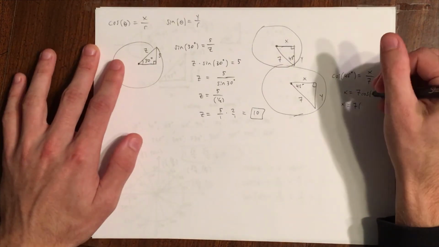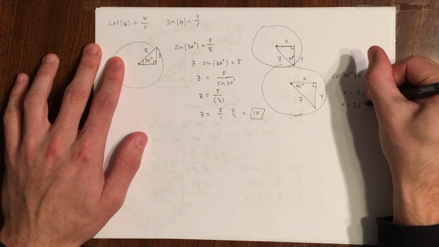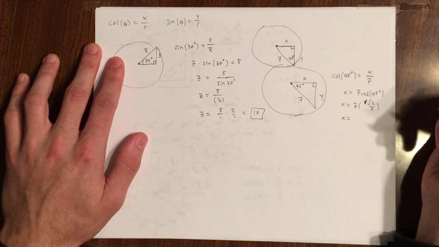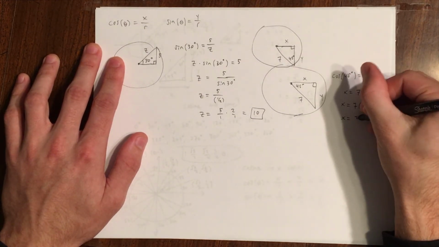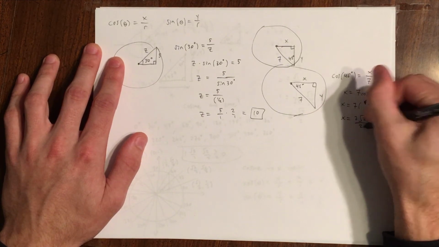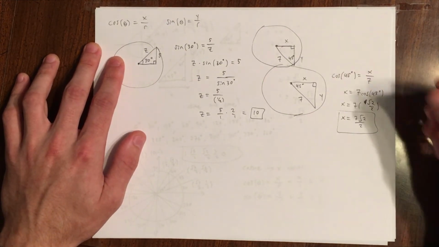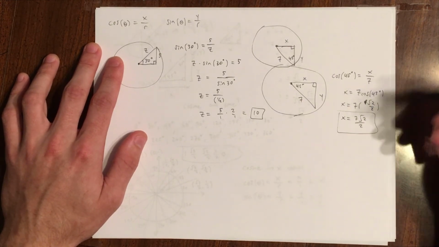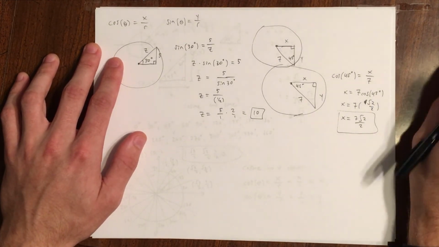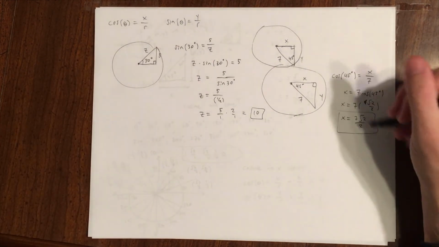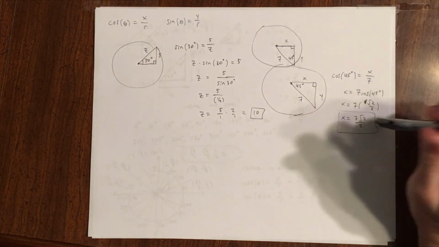So we can substitute, and we get that our X value is equal to 7 times the square root of 2 over 2, which isn't going to simplify at all, but we can solve for it. If we were to multiply that out, we would get something close to 5 point something.